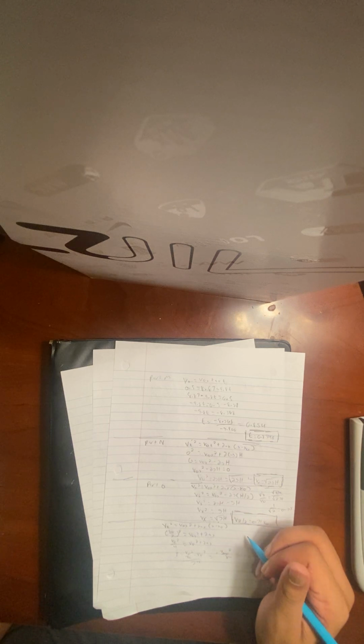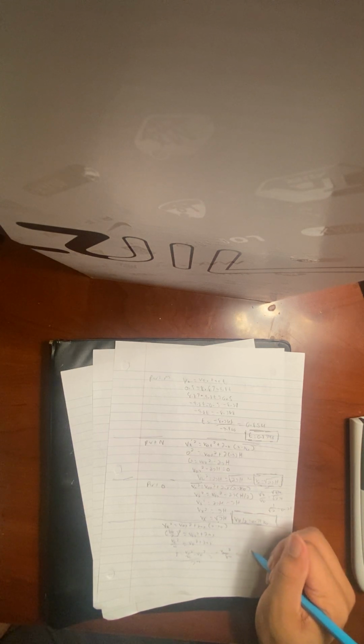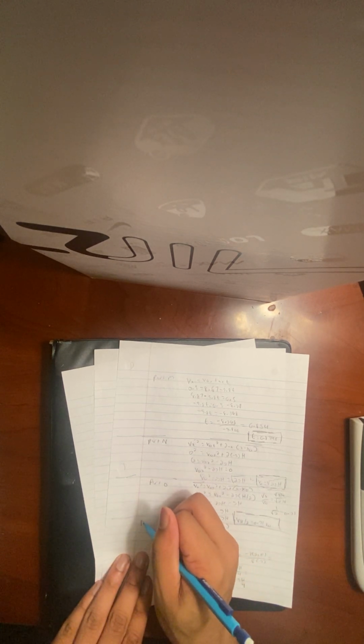So negative 3 VO squared over 8a, and then it's going to be negative 3 times 2gh over 8g, and then simplify this right here, and it will get us to 3h over 4, and that would be our answer. So y equals 3h over 4, and that is for part P.